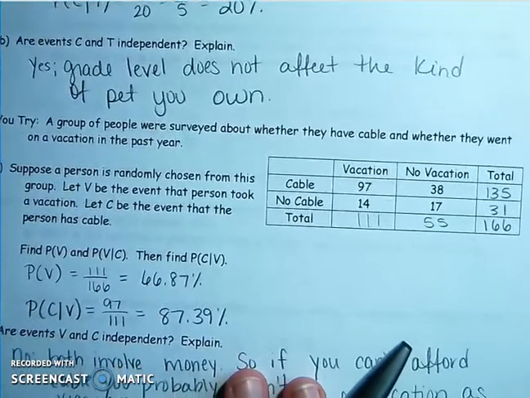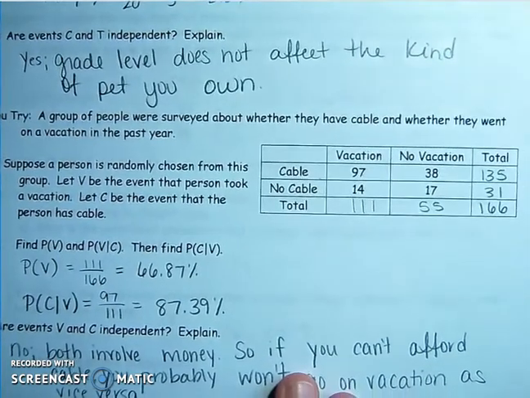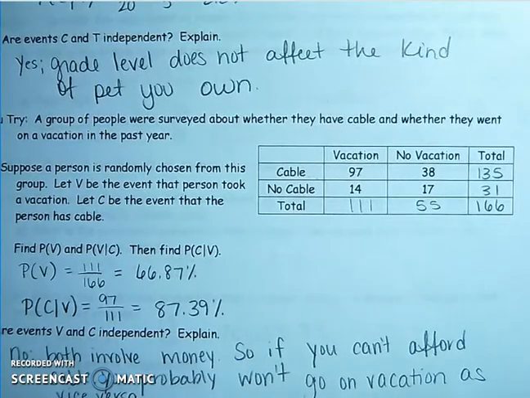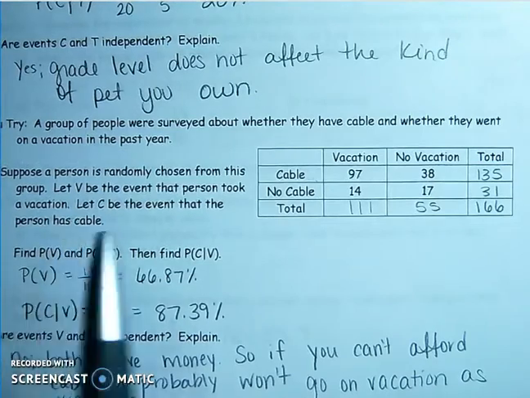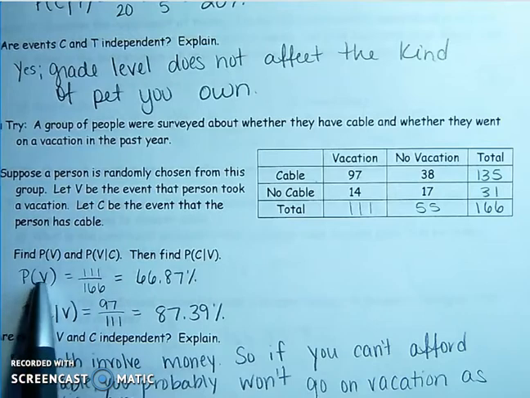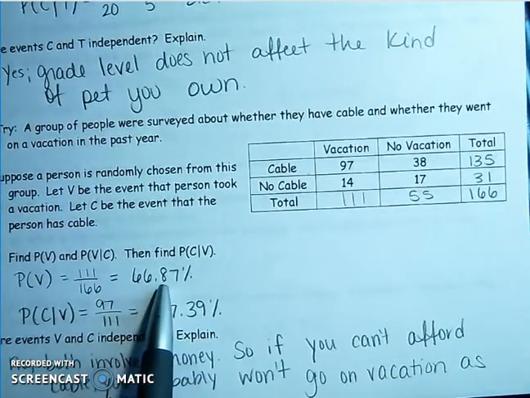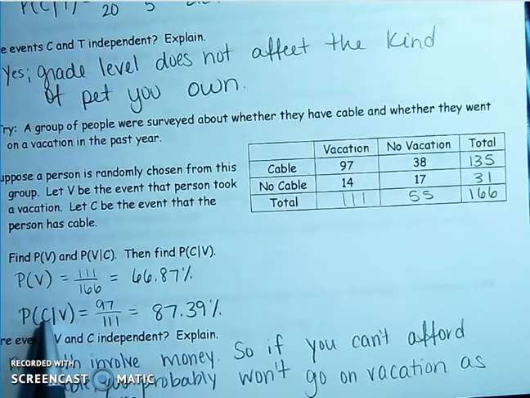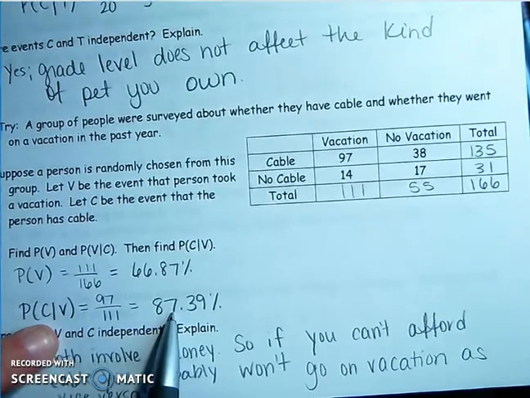Okay, this one is about a group of people talking about whether they had cable or not and whether they went on vacation. So do you think having cable and going on a vacation are related? Are they independent? Well, let's see. First, it says the probability of V is that someone goes on vacation. The probability of C is that someone has cable. After you fill in your totals, you can find your probability. The probability of V is 111 out of the total 166, which is 66.87. The probability of cable given vacation is 97 out of 111, or 87.39.